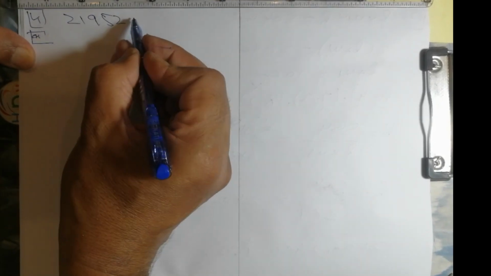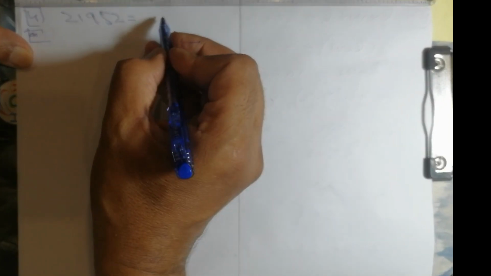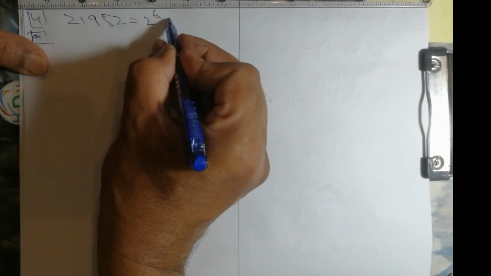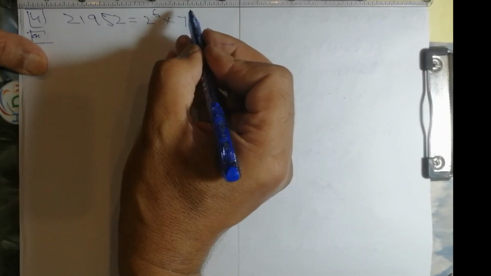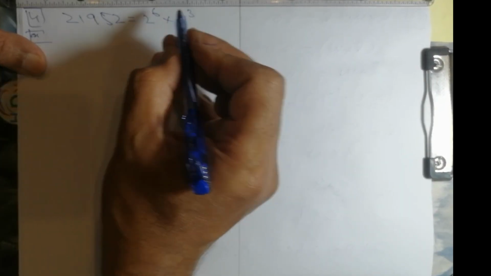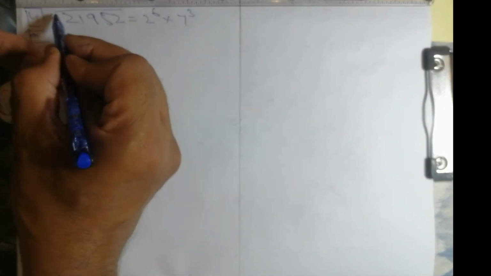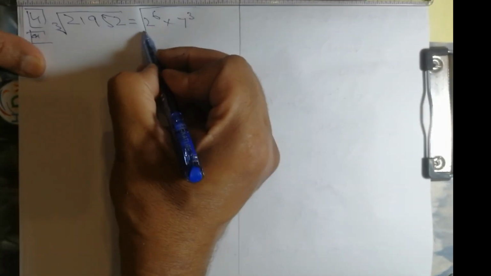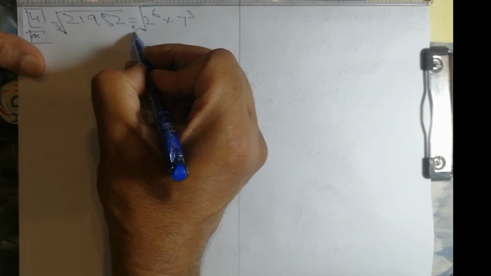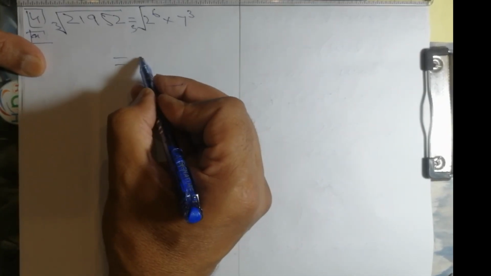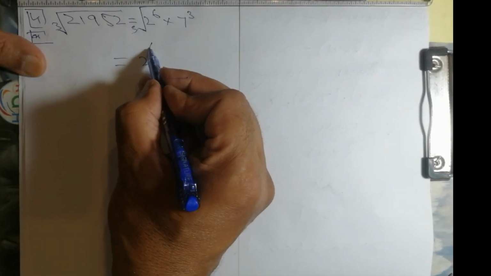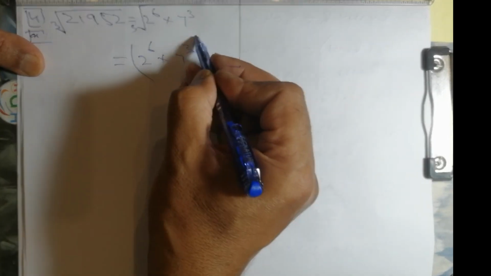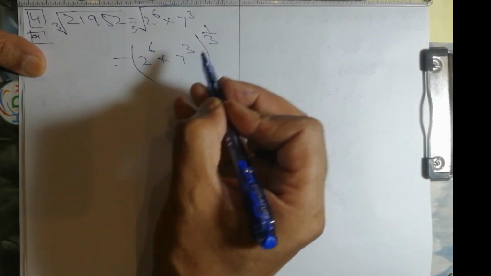21952, that is equal to 2 raised to power 6 into 7 raised to power 3. So we need to find the cube root. This is cube root. Similarly here, this is cube root. So 2 raised to power 6 into 7 raised to power 3. We can write cube root like this.